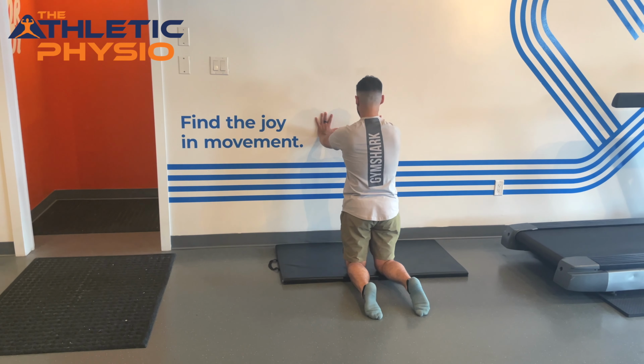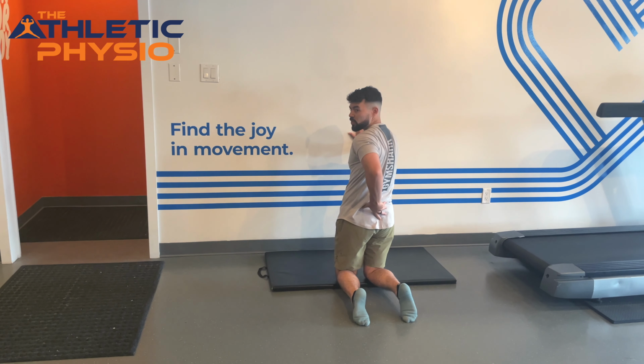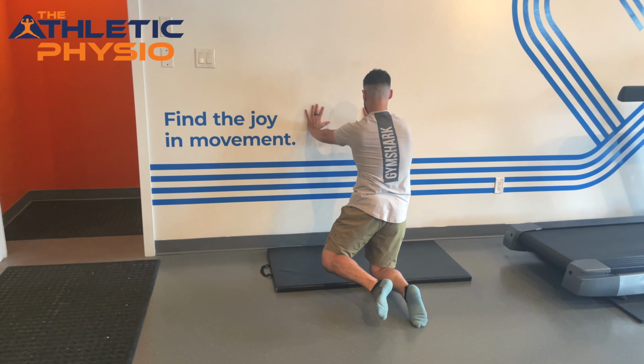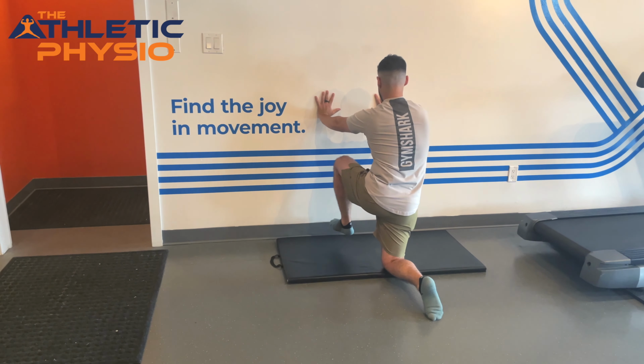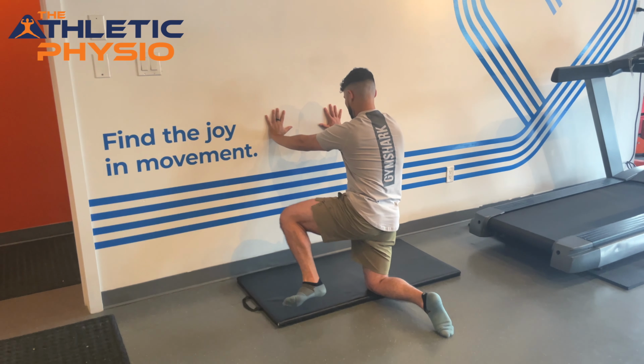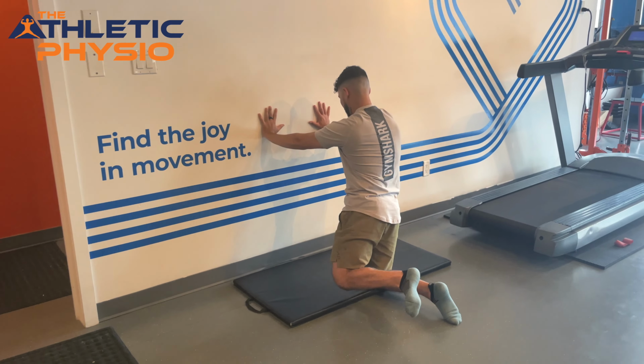We're gonna do tall kneeling half hip circles. So I'm standing nice and tall, back is flat, my glutes are engaged. I'm gonna press into the wall. We're gonna lift our knee out, slowly come around, back to the start, placing your foot down. Again, slowly reversing that, bringing your foot out to the side, and slowly dropping that knee down.